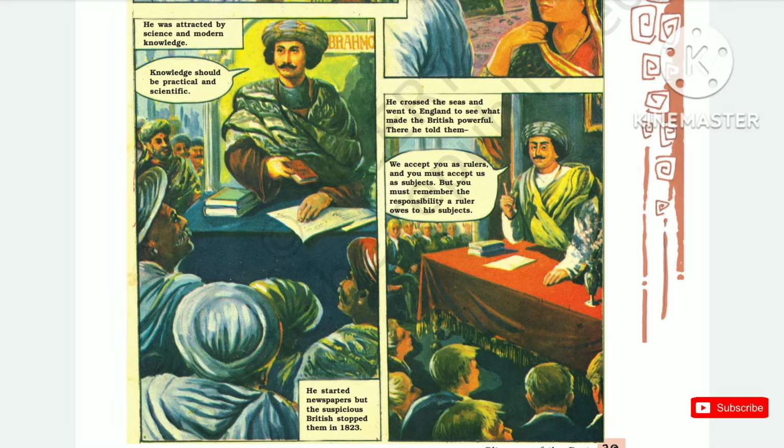He started newspapers, but the suspicious British stopped them in 1823. He crossed the seas and went to England to see what made the British powerful. There he told them, "We accept you as rulers and you must accept us as subjects. But you must remember the responsibility a ruler owes to his subjects."